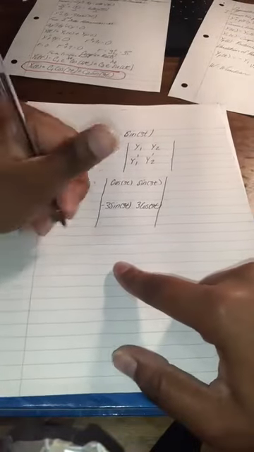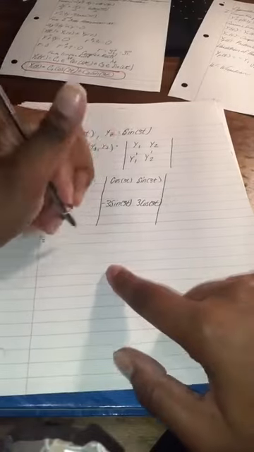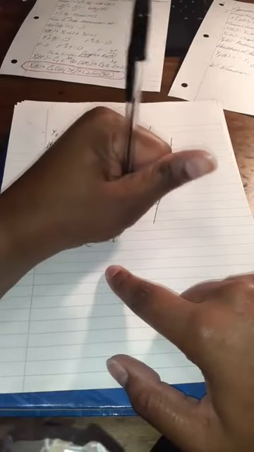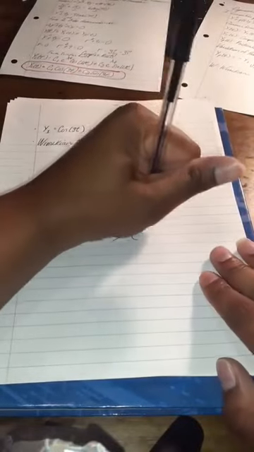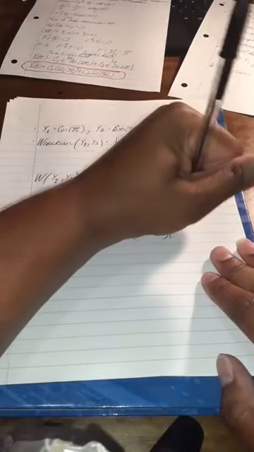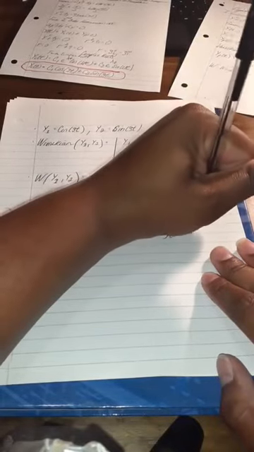Now we'll calculate the determinant. In that circumstance, we'll have cosine of 3t multiplied by 3 cosine of 3t. We'll subtract that from sine of 3t multiplied by negative 3 sine of 3t.